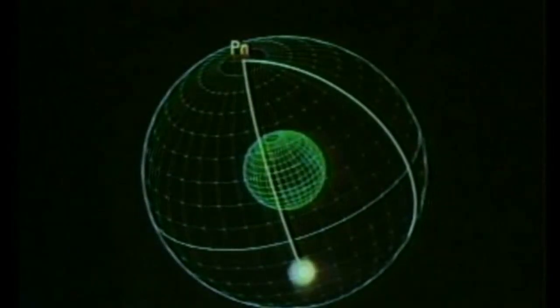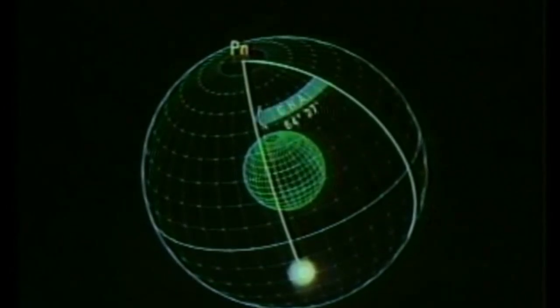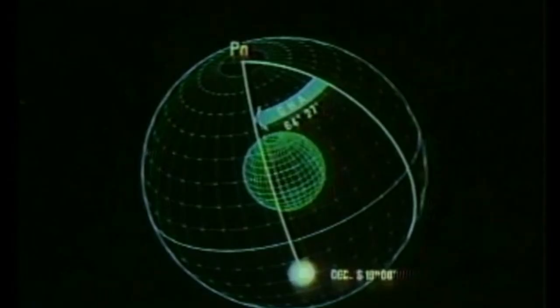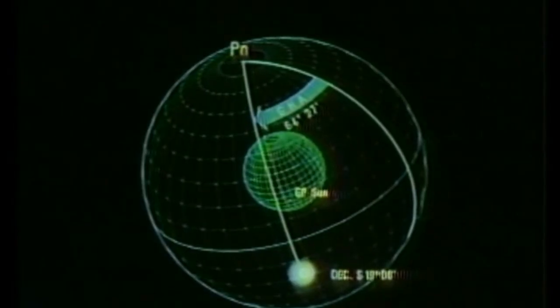Here's where the sun is on the celestial sphere, 64 degrees, 27 minutes west of the prime celestial meridian, 19 degrees, 8 minutes south of the equinoctial or celestial equator. This is one point of your celestial triangle. When the GP sun is translated into latitude and longitude on the Earth, you have one point of your triangle on Earth.